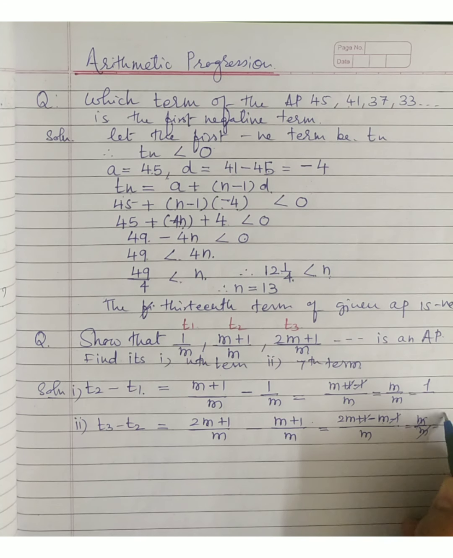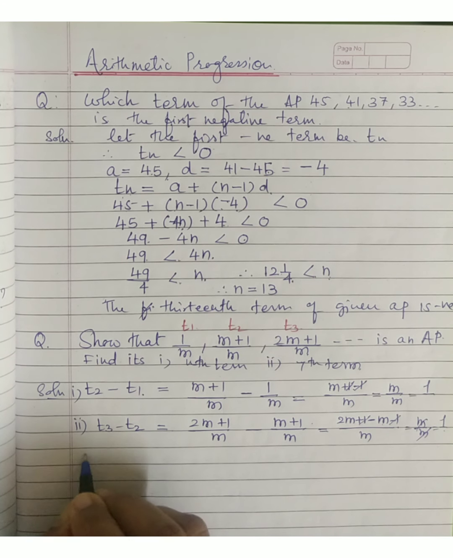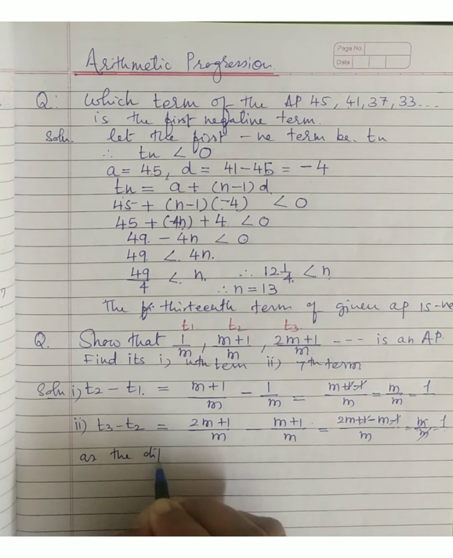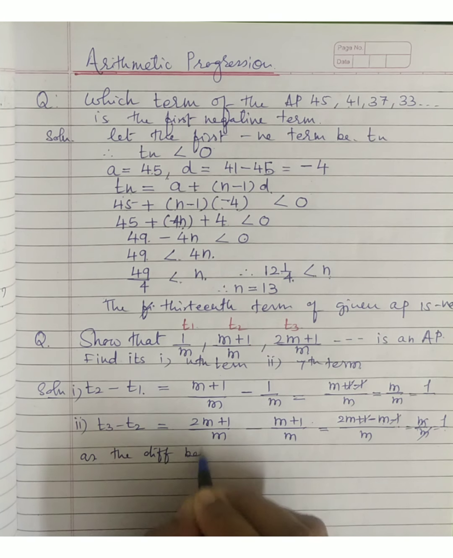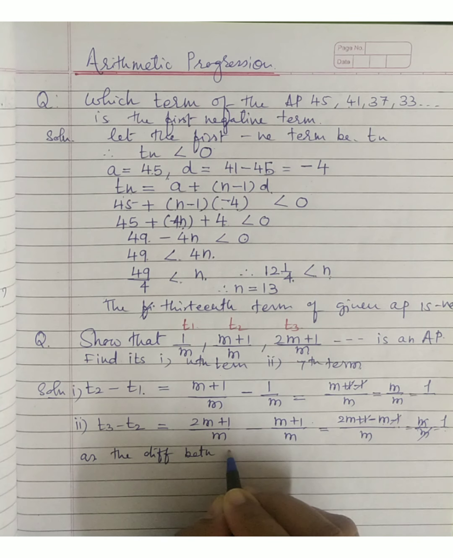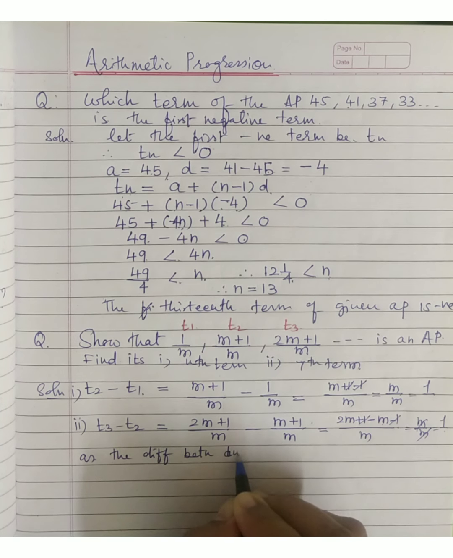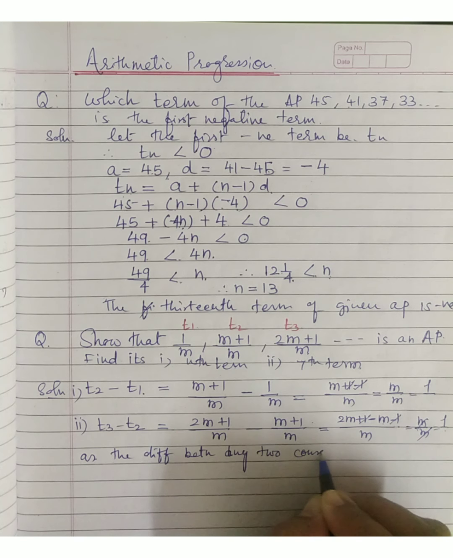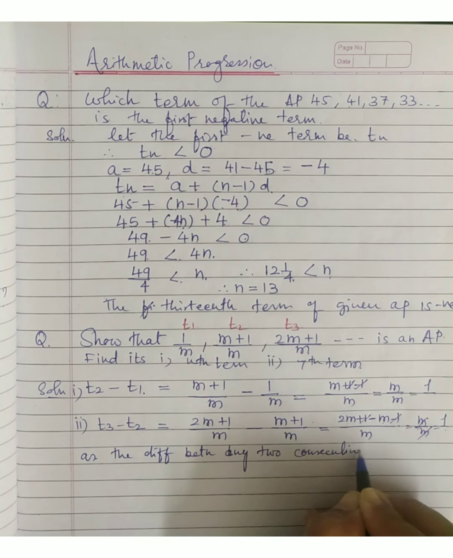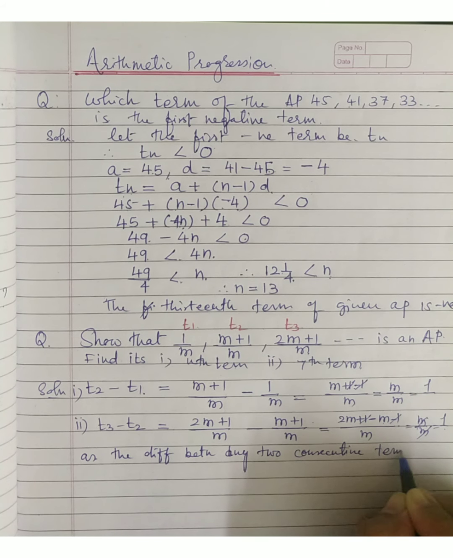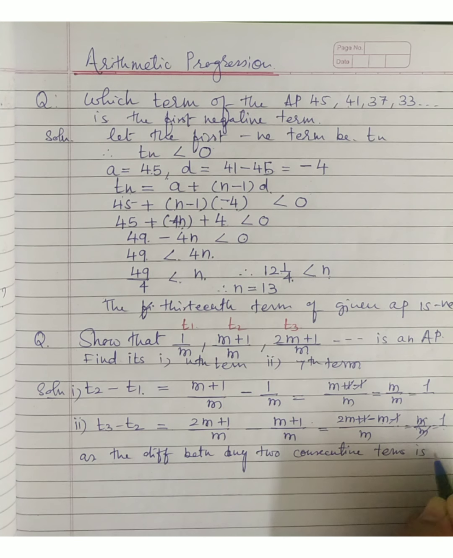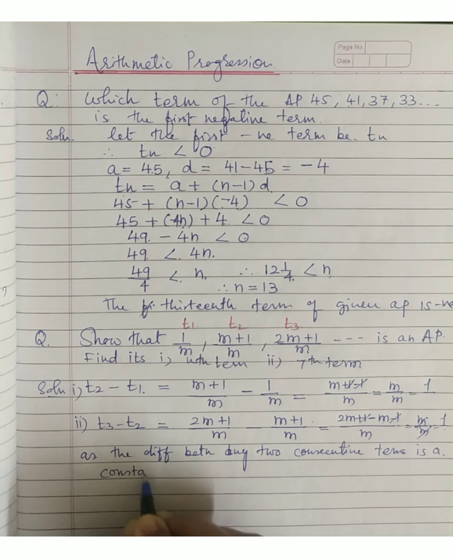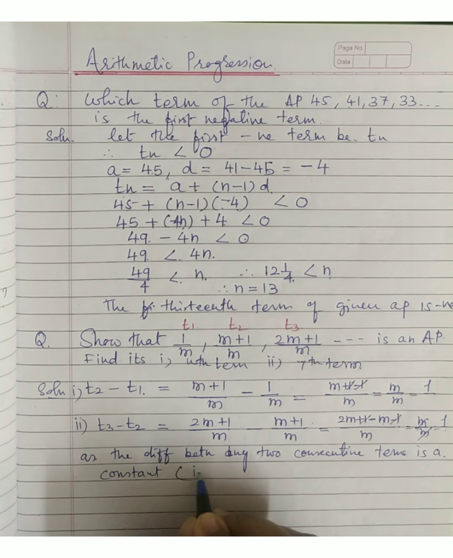So the answer is 1. So what you will be writing here is: the difference between any two consecutive terms here is a constant, that is 1.